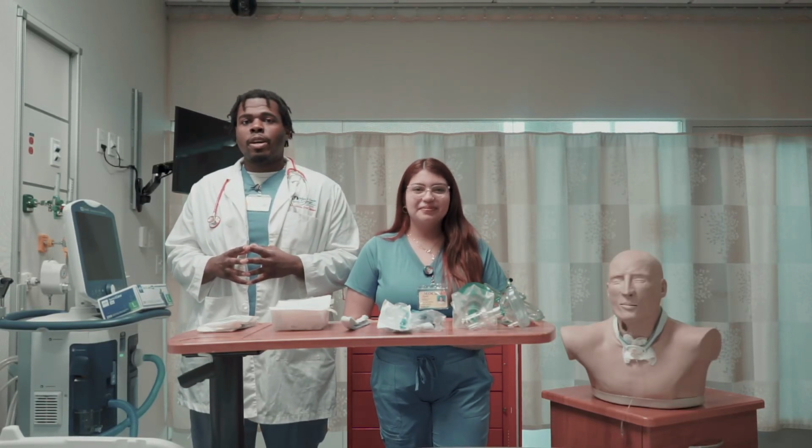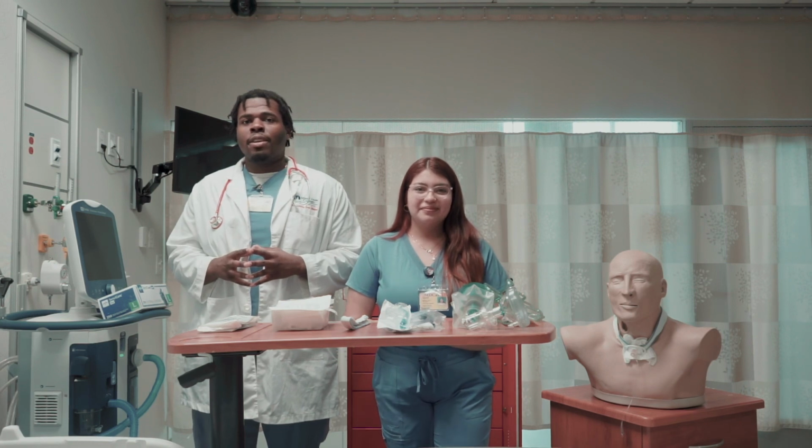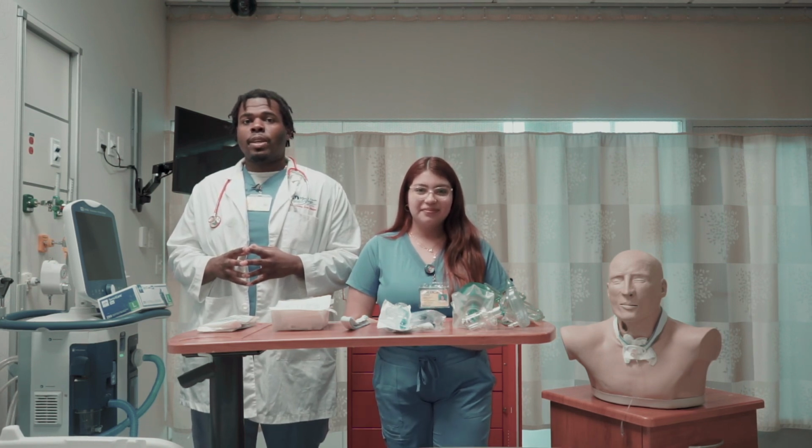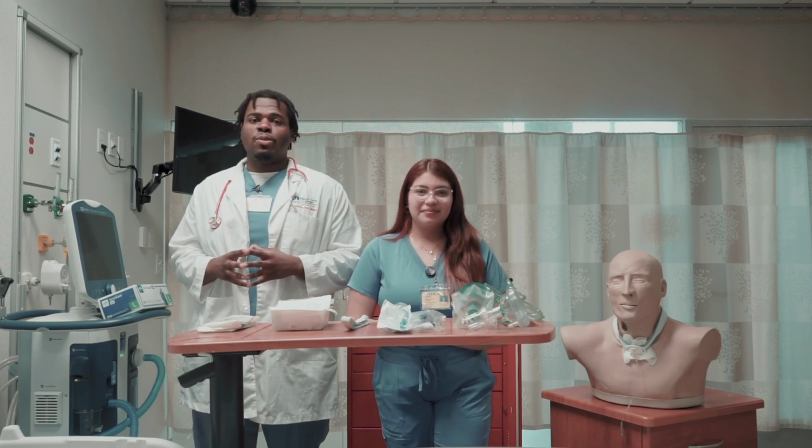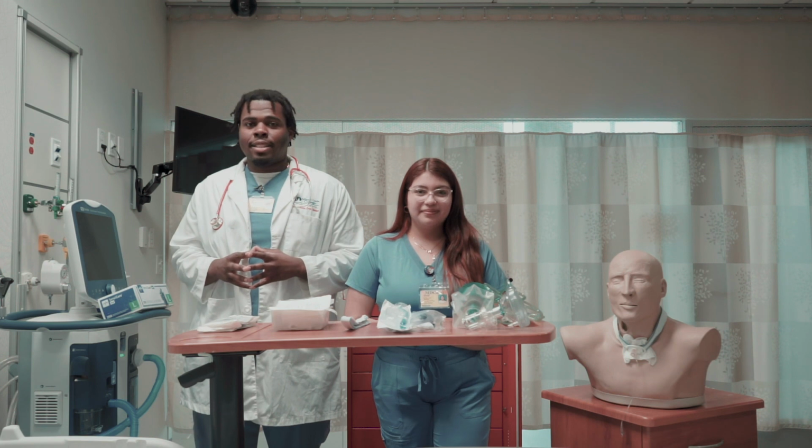Today we're here to demonstrate how to perform tracheostomy and stoma care. The indication for tracheostomy and stoma care is if there's a trach in place. A contraindication is if the patient is unstable, and a hazard is decannulation.